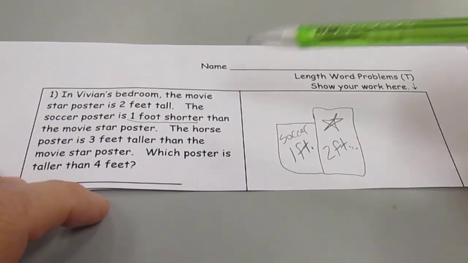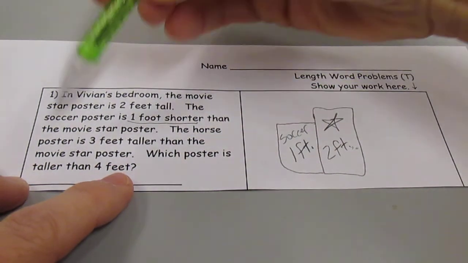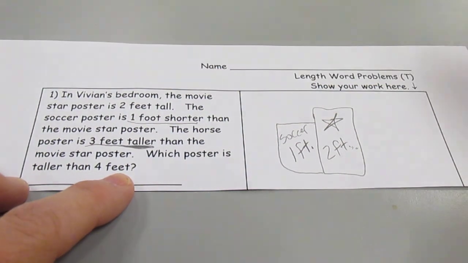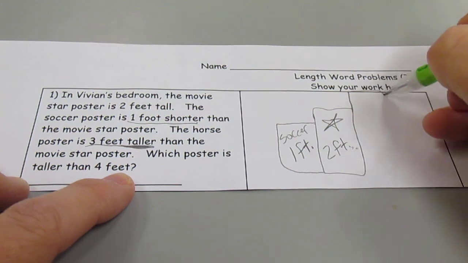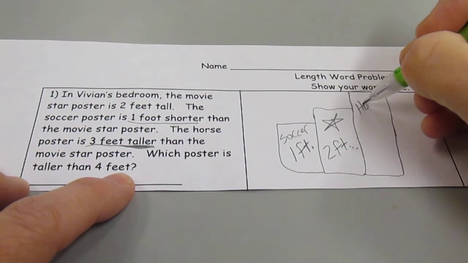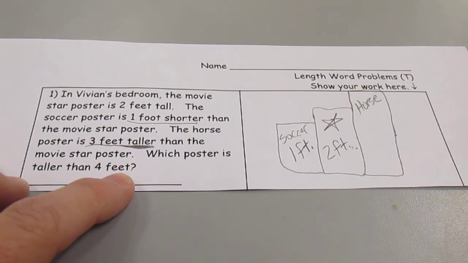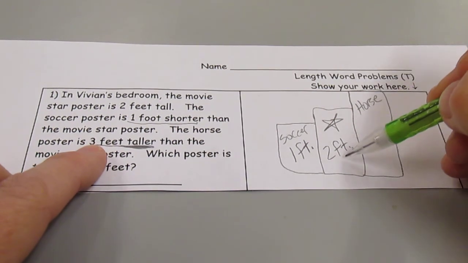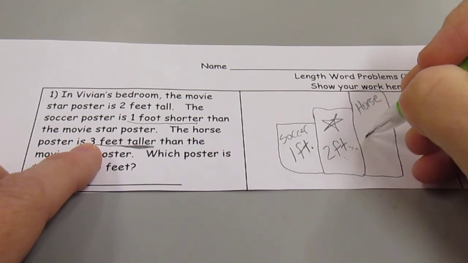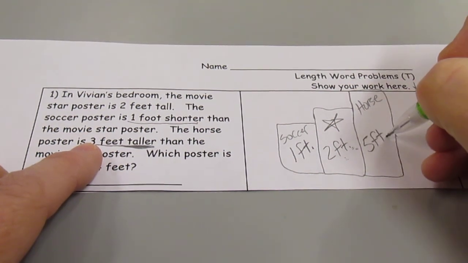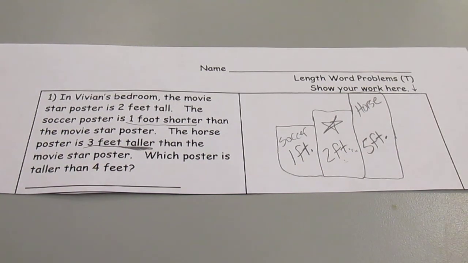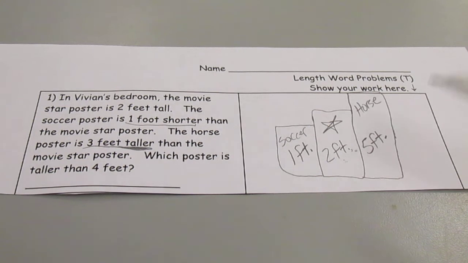The next sentence, the horse poster is 3 feet taller than the movie star poster. So I'm going to draw me another poster. It's going to be taller. I'm going to put horse because it is a horse poster. And if it's 3 feet taller than 2 feet, that makes it 3 plus 2 is 5 feet. So now we've got it drawn out. It's much easier to see, much easier to handle.